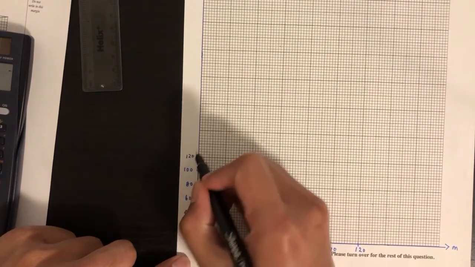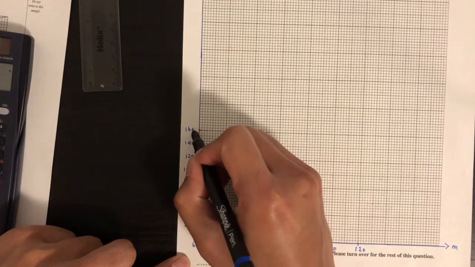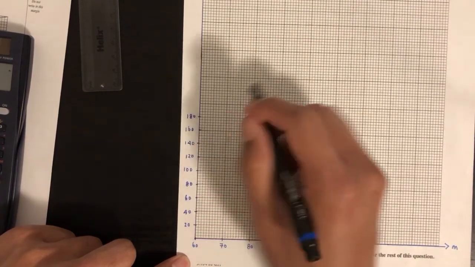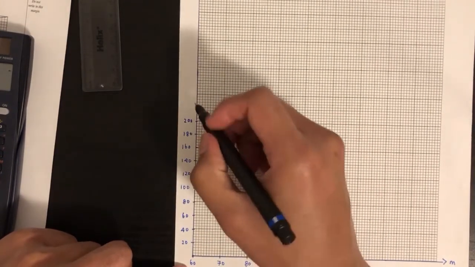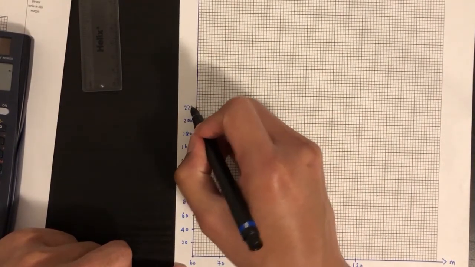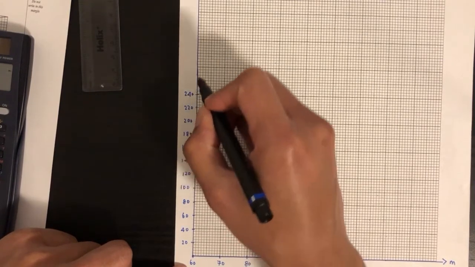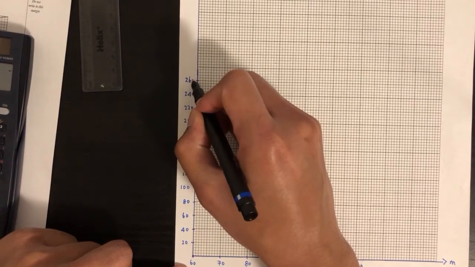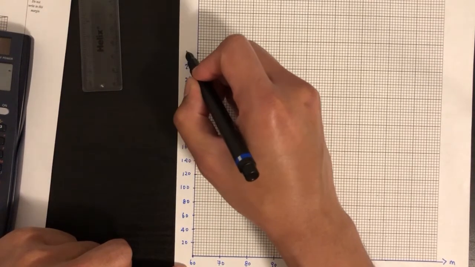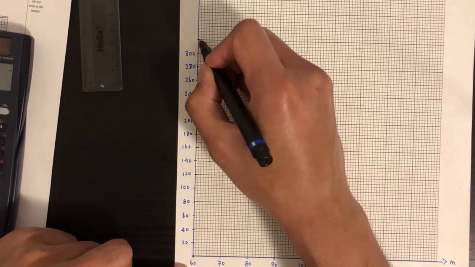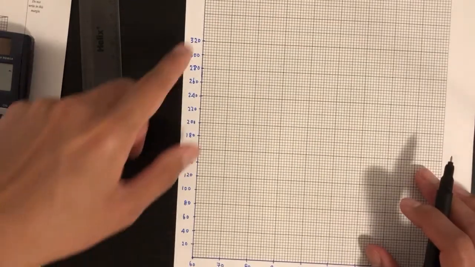That will be 120, 140, 160, 180, that will be 200, 220, 240, 260, 300, 320. Okay, so we'll stop at 320.